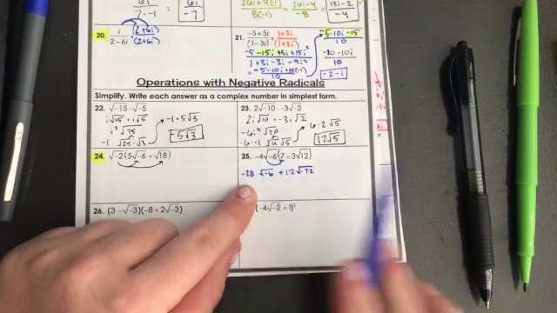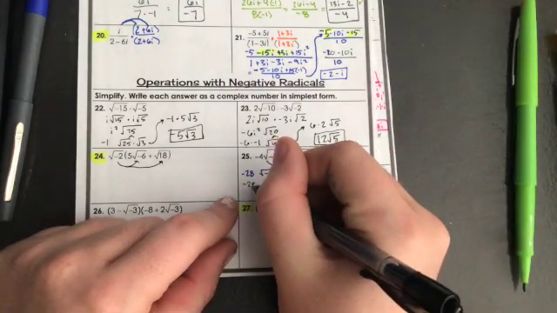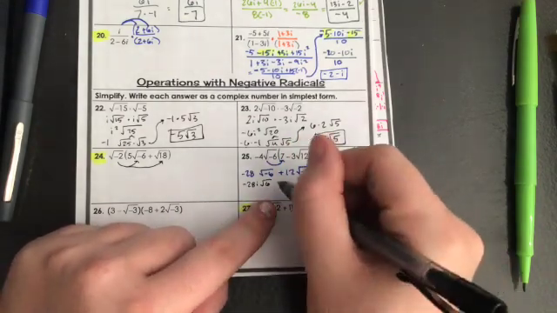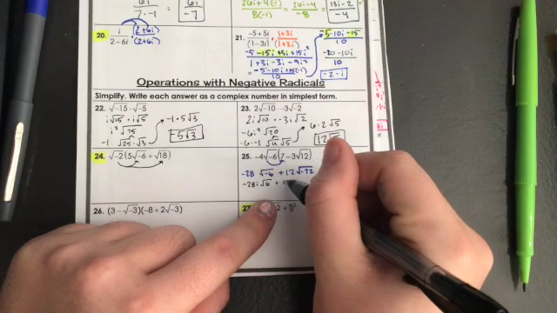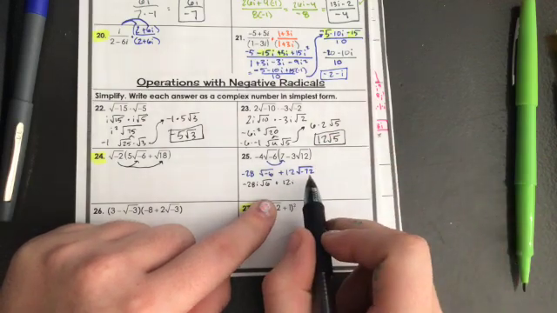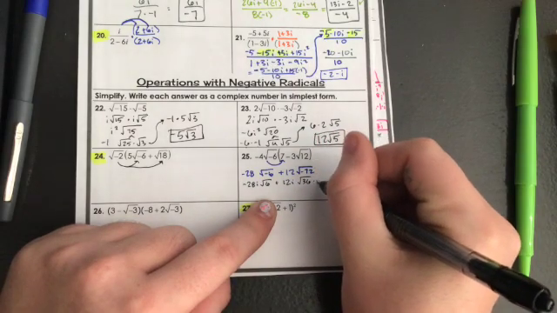These negative radicals can be pulled out with the value of i. So I've got -28i square root of 6 plus 12i. I could write square root of 72, but I can break that one up into the square root of 36 times the square root of 2.